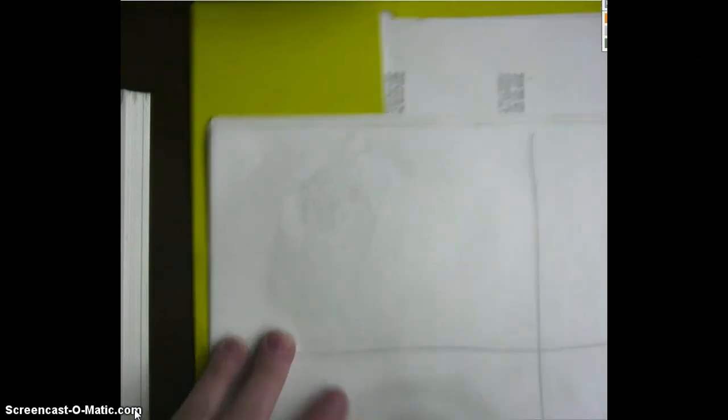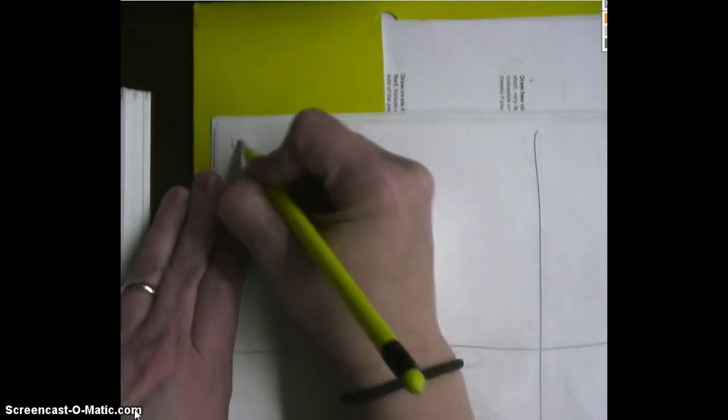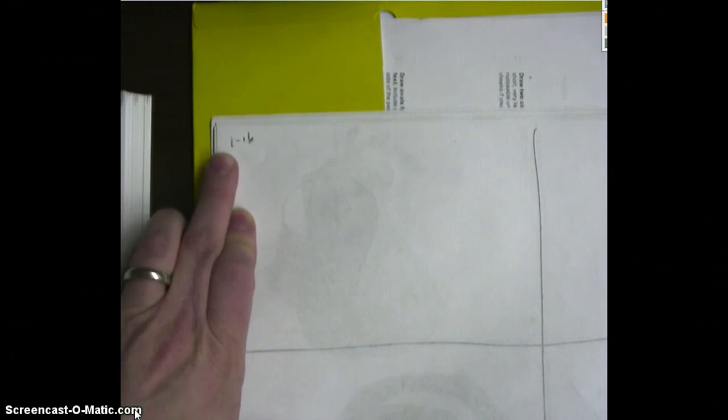I'm going to turn my book horizontally today so I have a little bit more room because my composition is going to be long. Okay, so 1-16, don't forget to put your date up at the top there, and let's get started. So what we're going to create is a glass on its side that's been tipped over, and we've got liquid spilling out.